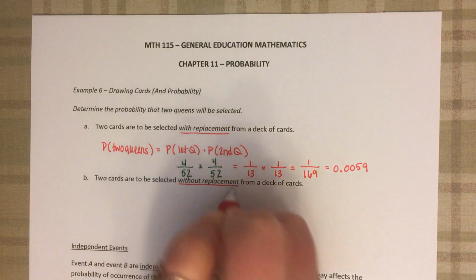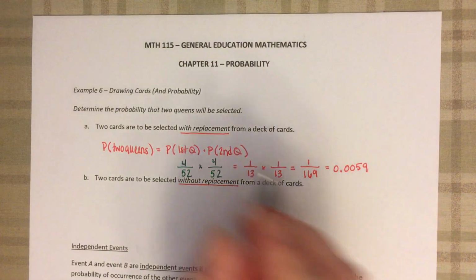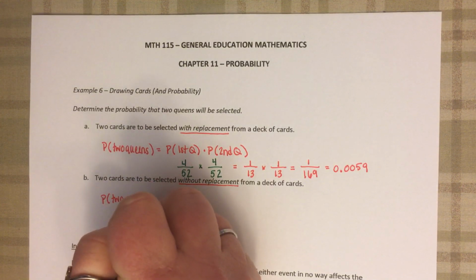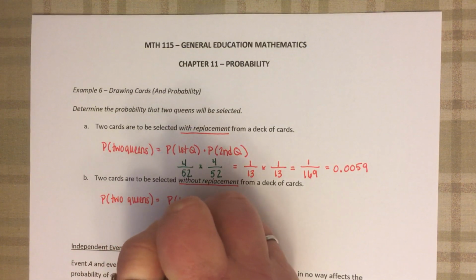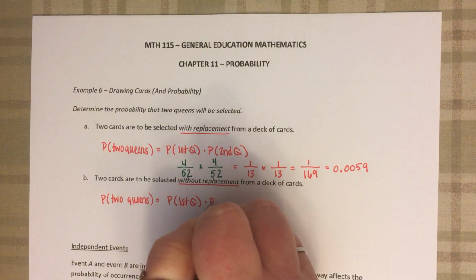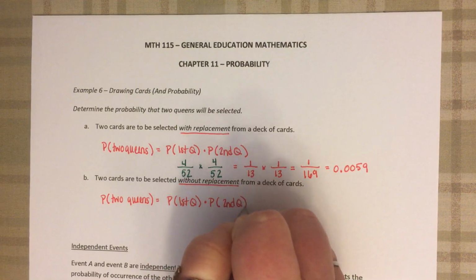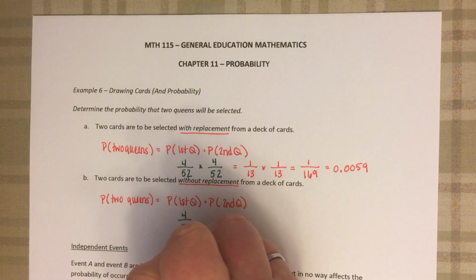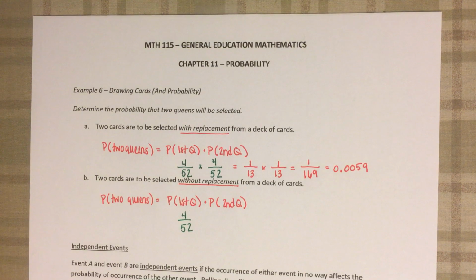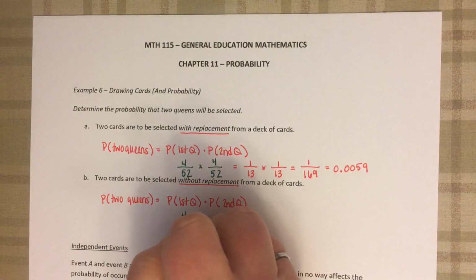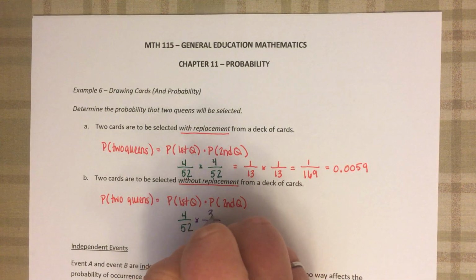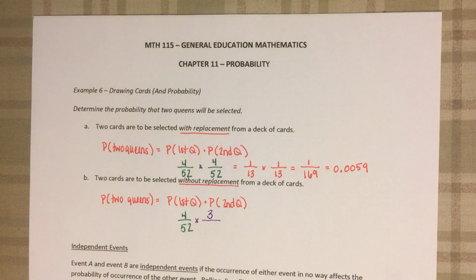For example B, we're asked the same question, but we're asked without replacement. So our basic setup is going to be the same. We're going to start by looking for our probability of 2 queens, and we're going to take the probability of our first queen times the probability of our second queen. The probability of our first queen is still 4 out of 52. Now the difference is here we are not replacing that card. So that means if we think about what we have left, well, if we've taken 1 queen out, we have exactly 3 queens left in our deck of cards. So our numerator is now going to be 3 instead of 4.